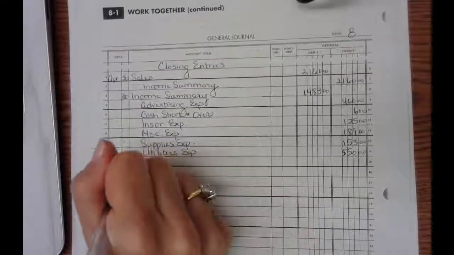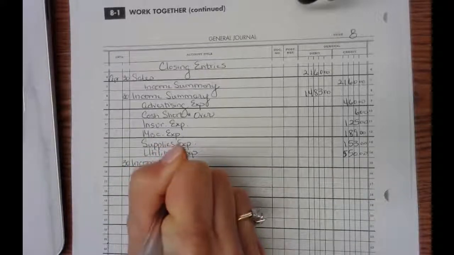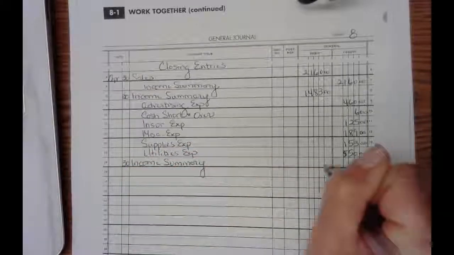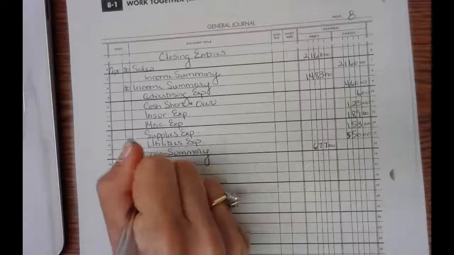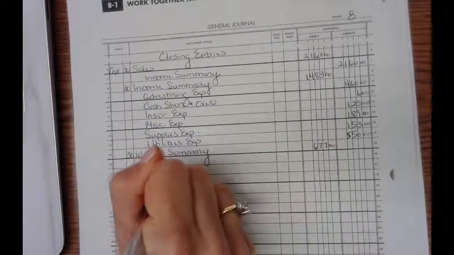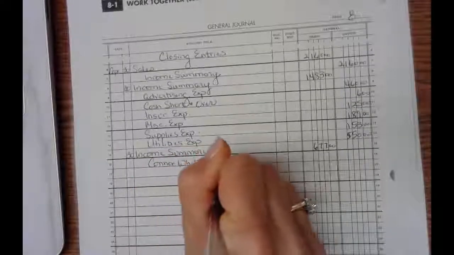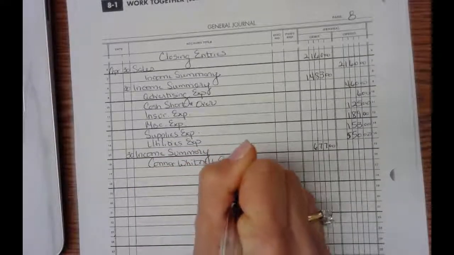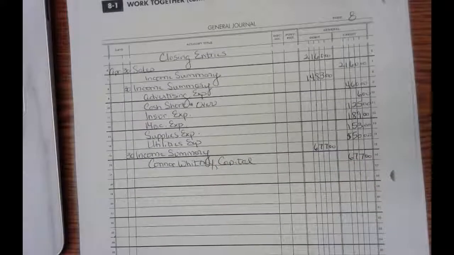We are going to debit income summary for $677, and we are going to credit the owner's capital, which is Connor Whitney Capital, for $677. Step 3 is done.